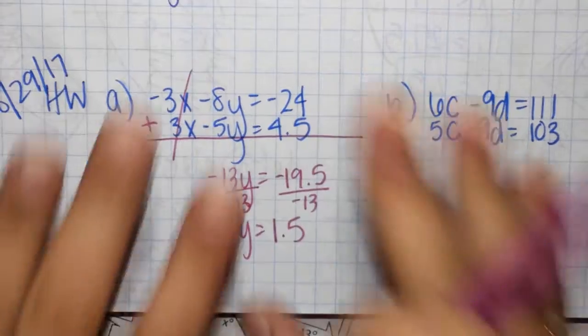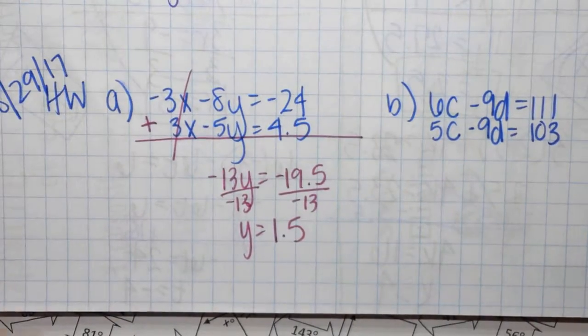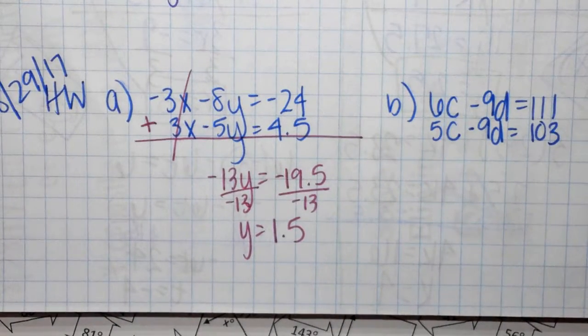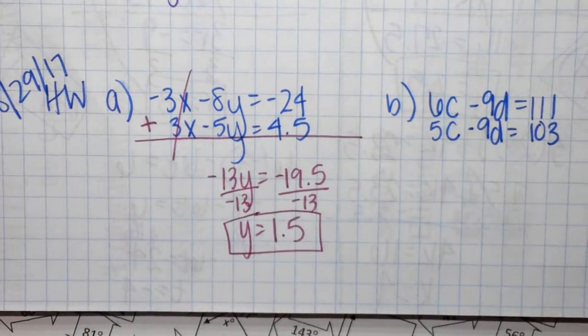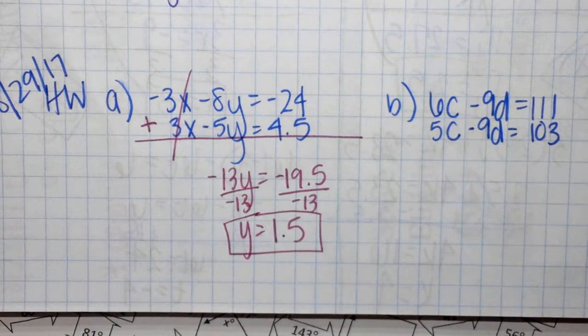So make sure that we're saying the right thing, because I don't want us to think that because we add 2 negatives, we get a positive. That's not how it works. All right, now that we have y, what are we going to do? Plug it in. Are we going to plug it in for y or for x? Y.